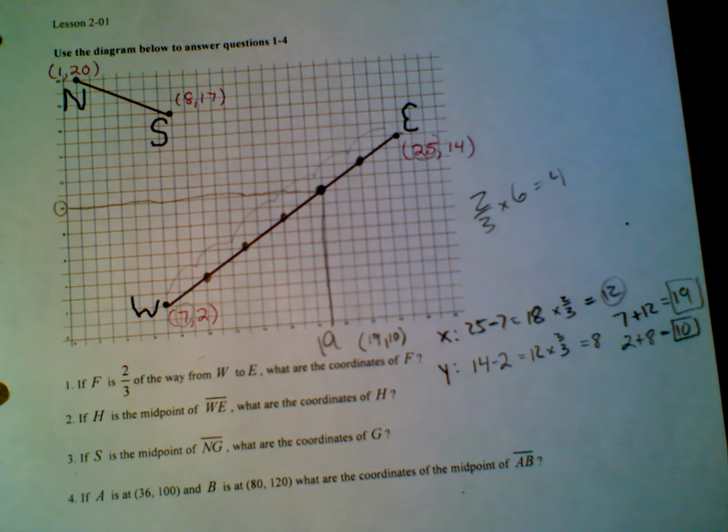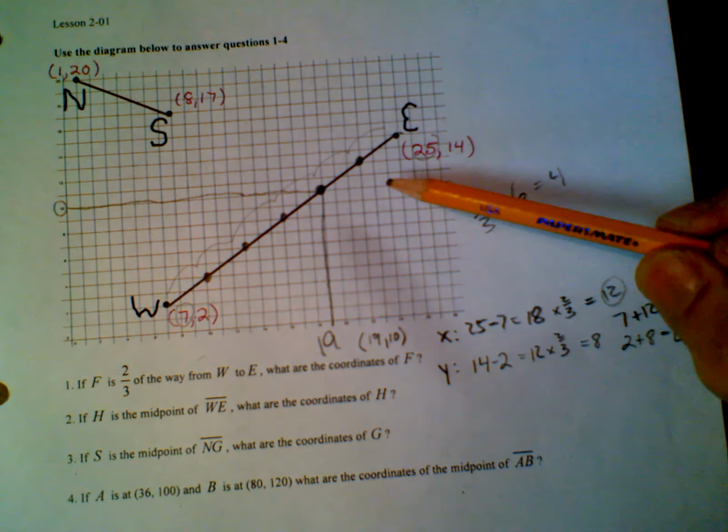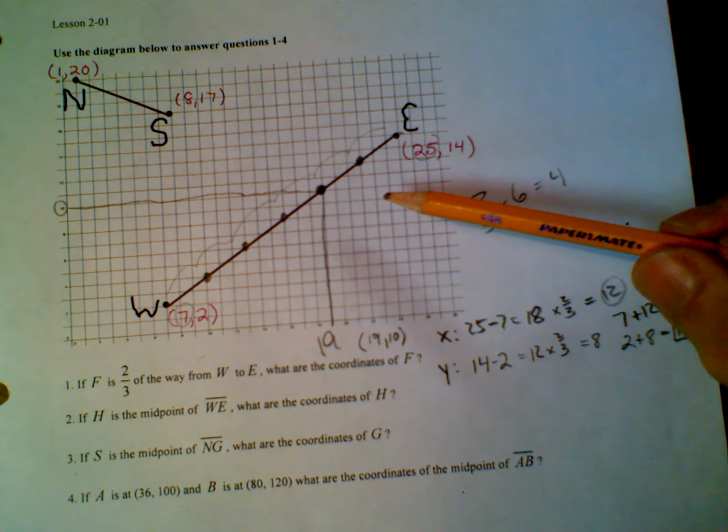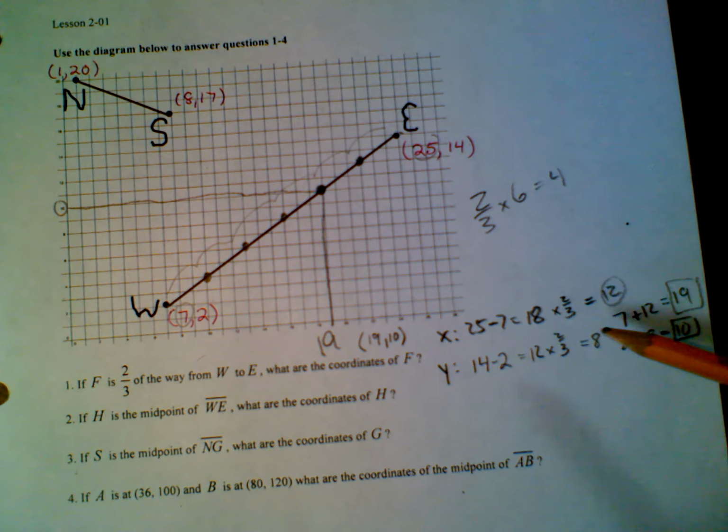Now, when I quiz you on this kind of stuff, I may give you a segment on a grid where the counting is not so time intensive, and you can do the counting if you want, but this would be a good method to have in your pocket also, okay?